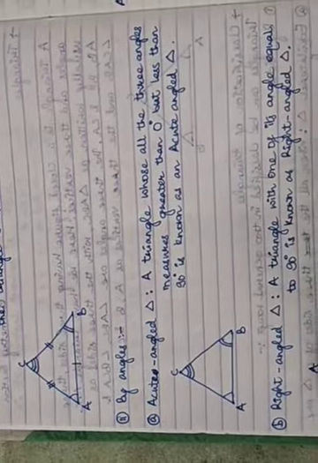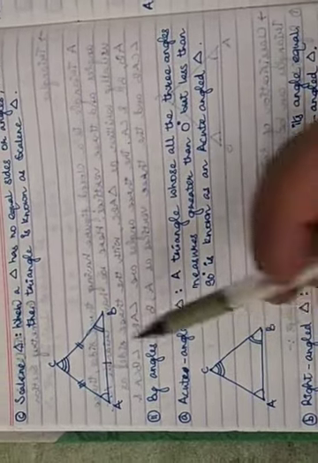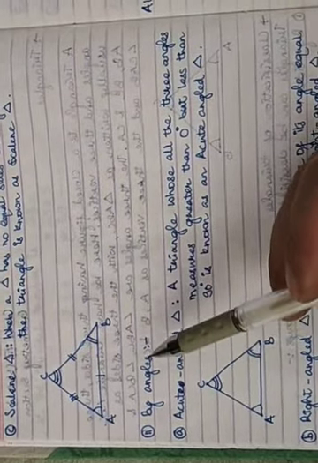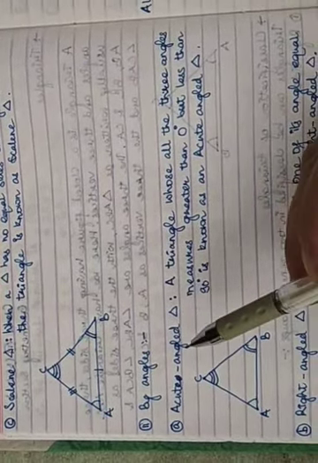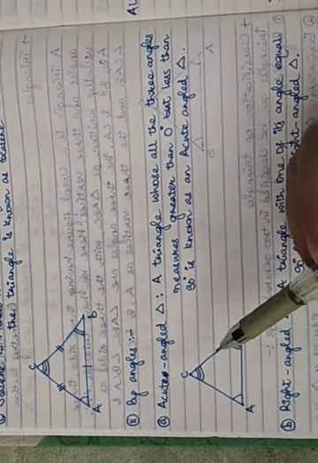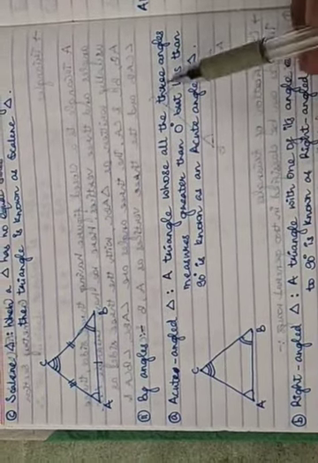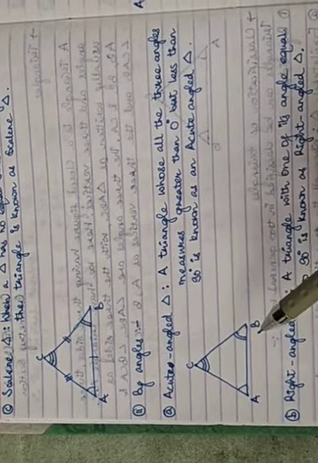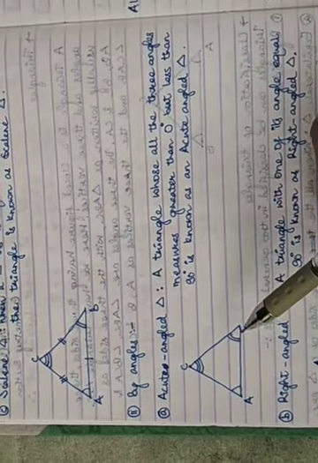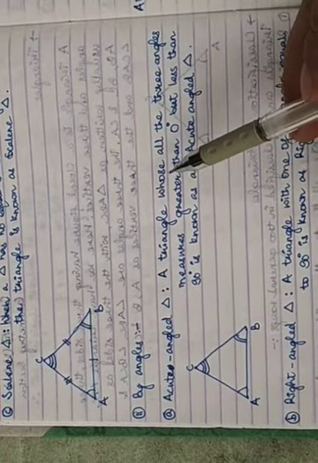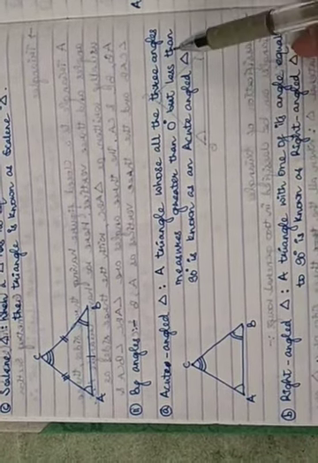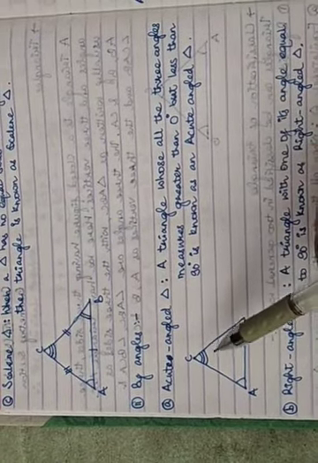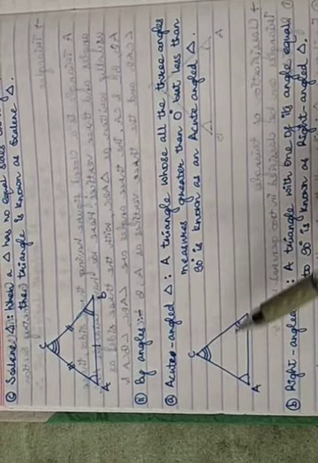Now, since we are doing classification, up to here it was classification on the basis of sides. Now we will be doing classification on the basis of angles. First of all, an acute angled triangle. A triangle with all three angles measuring greater than 0 degrees but less than 90 degrees. We know that an acute angle is greater than 0 degrees but less than 90 degrees. So if all three angles measure greater than 0 degrees but less than 90 degrees, then the triangle is known as an acute angled triangle. They may be three different angles.